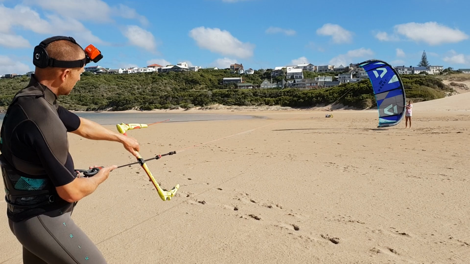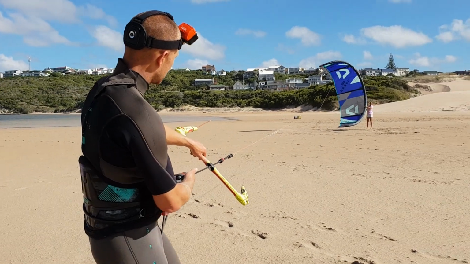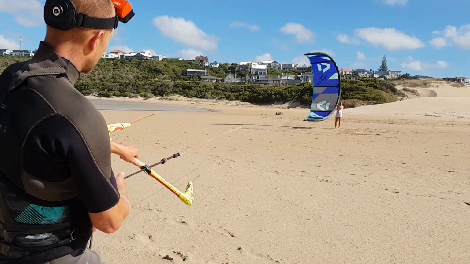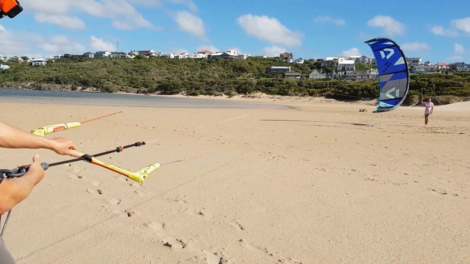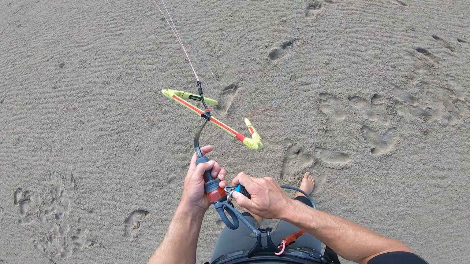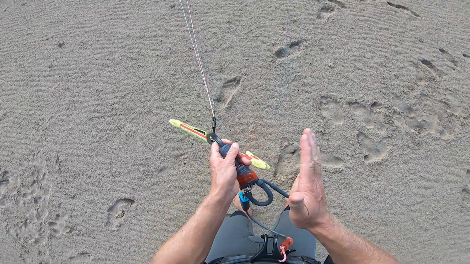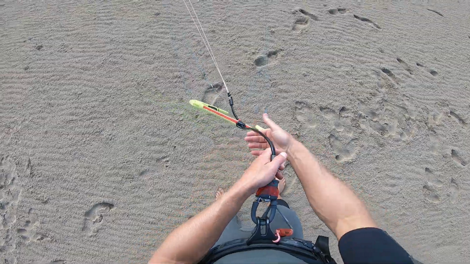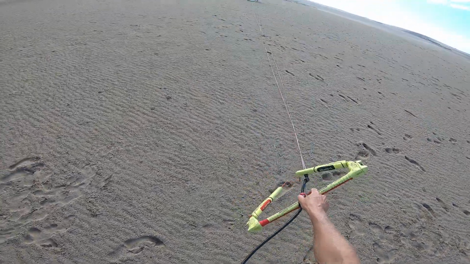When launching, you should steer the kite up slowly using one hand, so that the other hand can be ready on the chicken loop eject in case there's a problem on launch. This was a launch from 3 o'clock. Here is another launch from 9 o'clock.